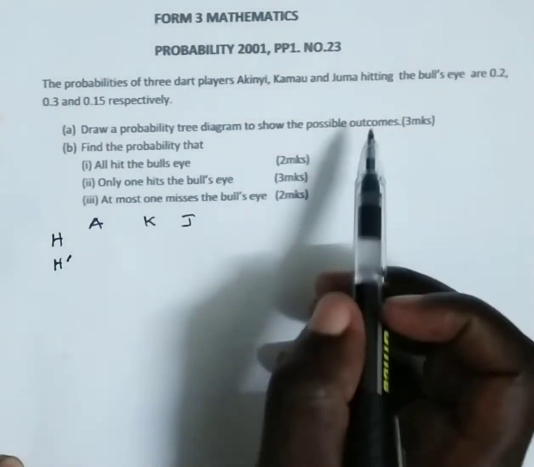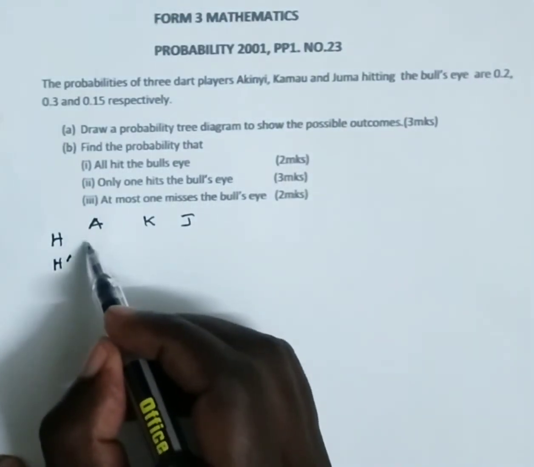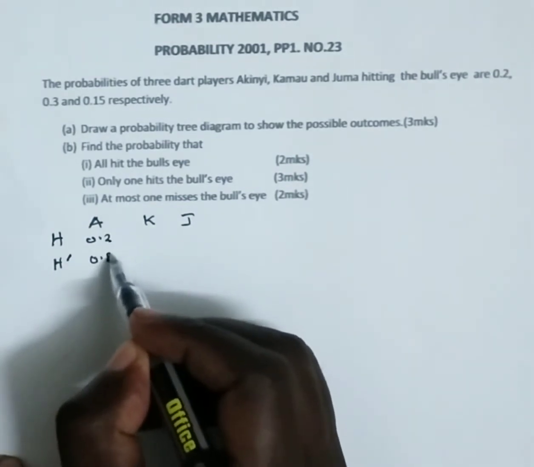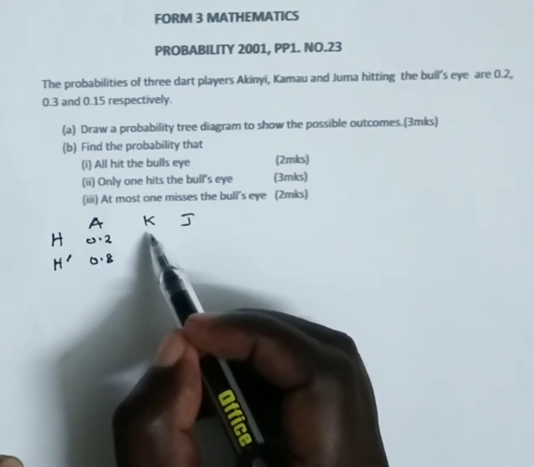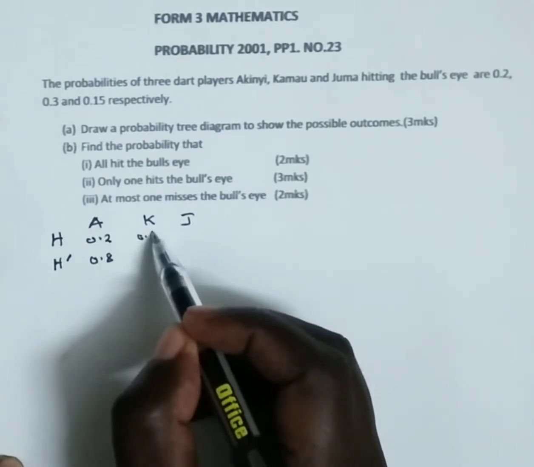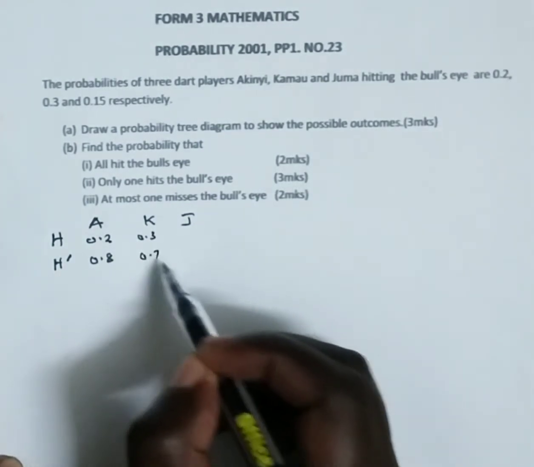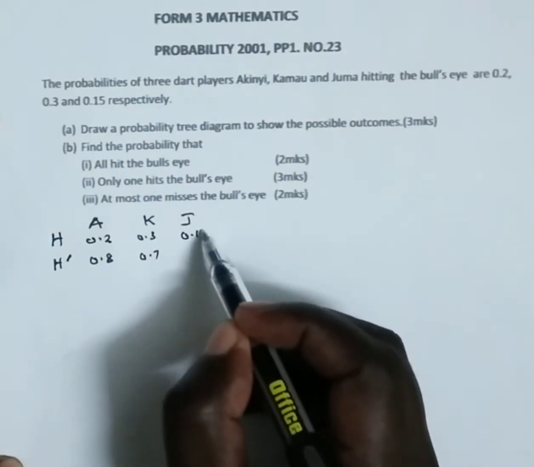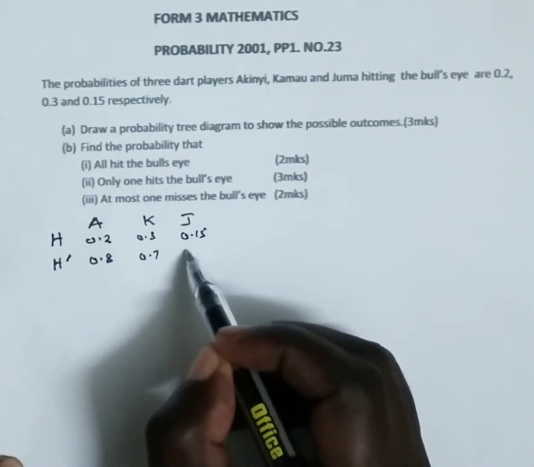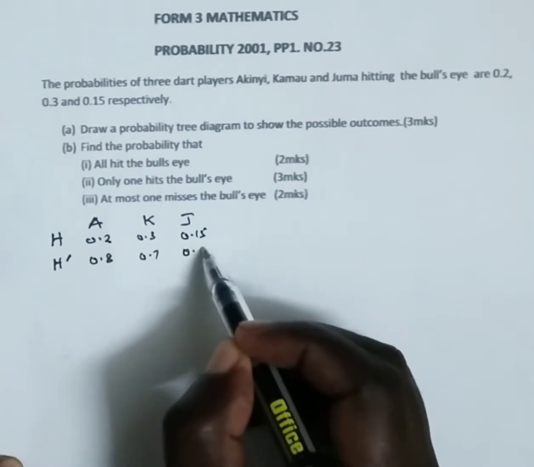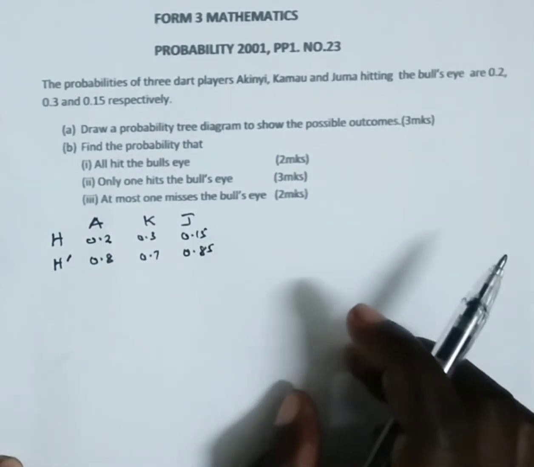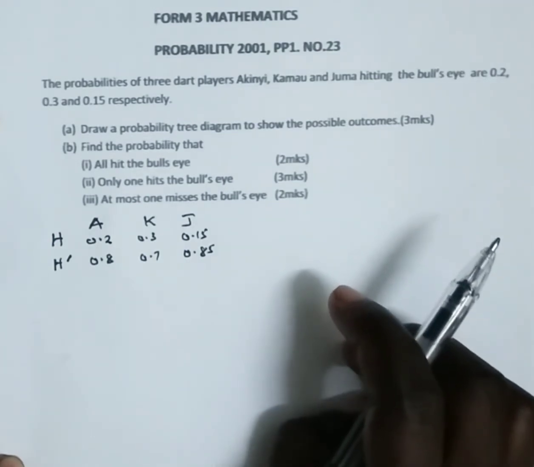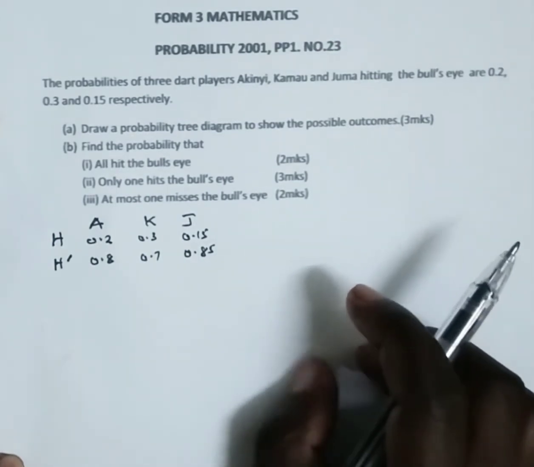Akinyi hitting is 0.2, meaning not hitting will be 0.8. Kamau hitting will be 0.3, meaning not hitting will be 0.7. And lastly, Juma hitting is 0.15, meaning not hitting will be 0.85. There is always a probability of something happening or not happening.